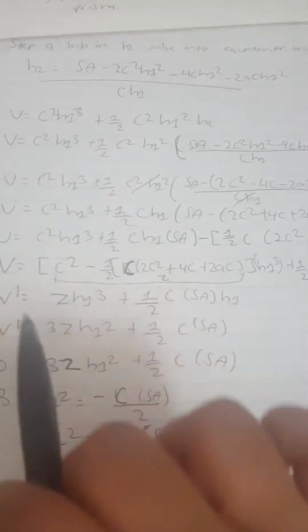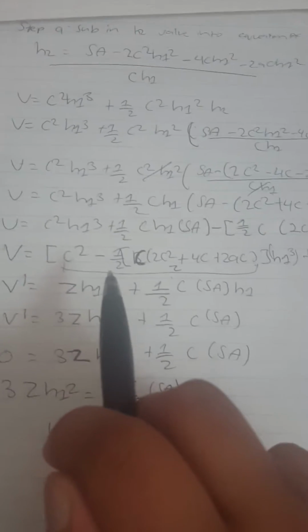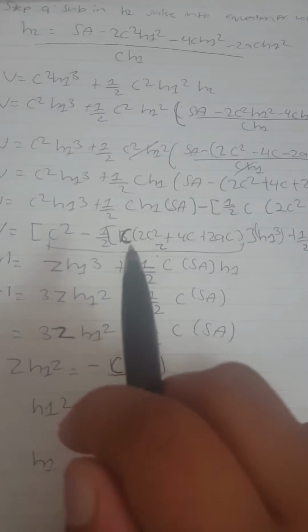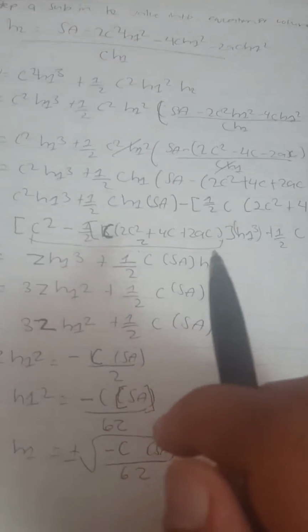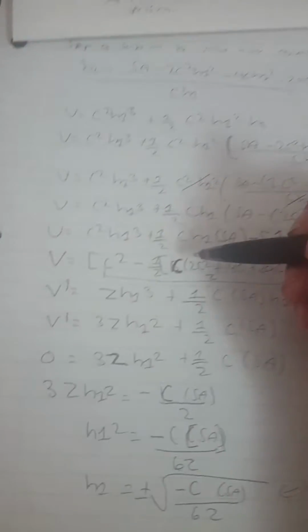So what I found was, this is what I did: c squared minus 1 over 2 times c times 2c squared plus 4c plus 2ac, all multiplied by h1 cubed, plus 1 over 2c surface area times h1. That's a lot. You see, this is a lot. So I decided to make this all equivalent to z, okay? So it's going to be z times h1 cubed plus 1 over 2c surface area h1. See, it's right over there.